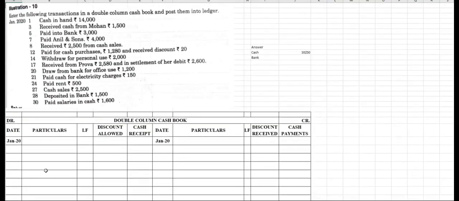So on January 1st, cash in hand 14,000, that is to balance brought down, cash column 14,000. Okay, no discount for that. When we are paying, if somebody is paying to us, that time discount comes.